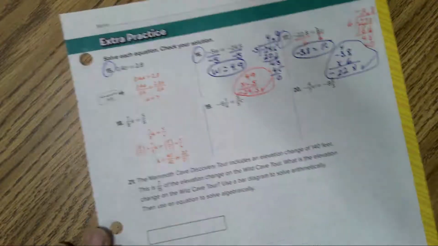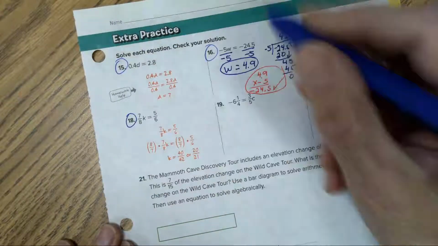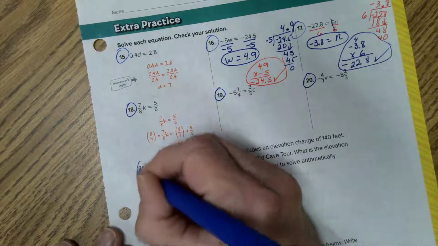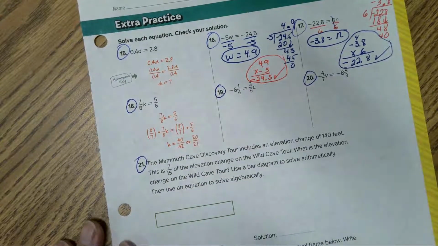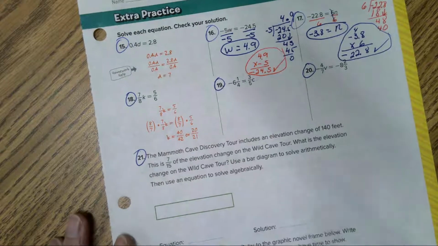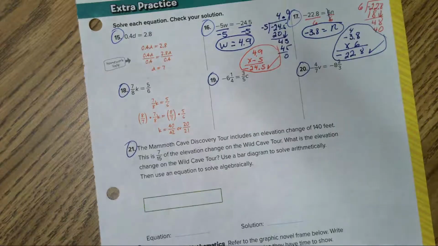And on page 463, 18, 19, 20, 21, and 22. So, all together, that's a total of 10 questions for your homework.